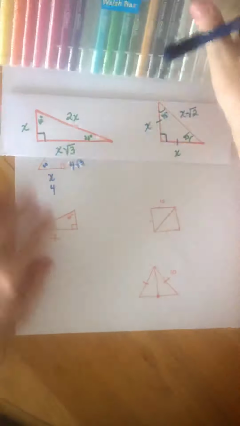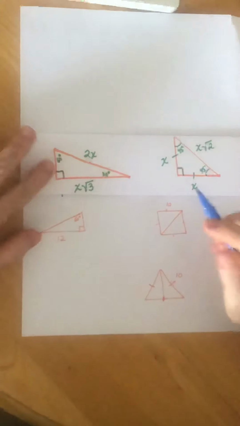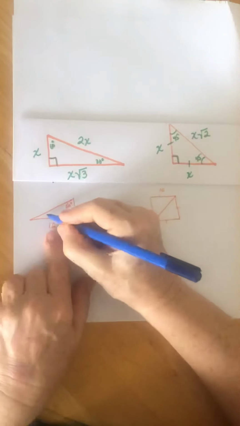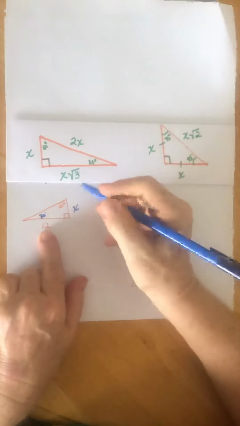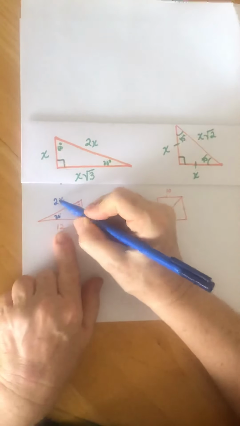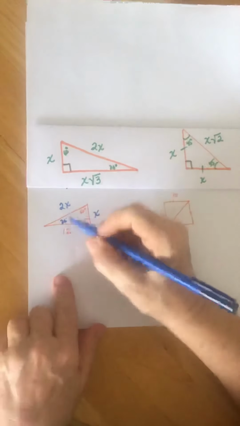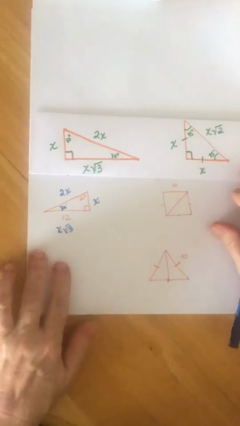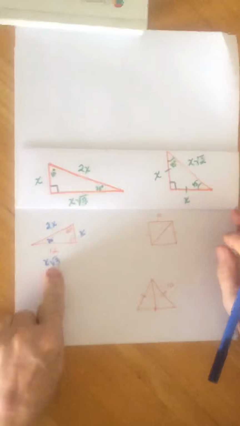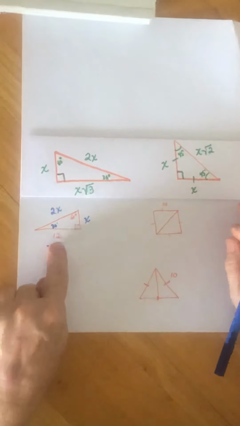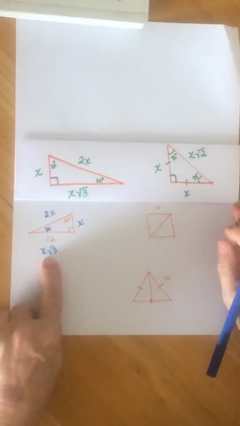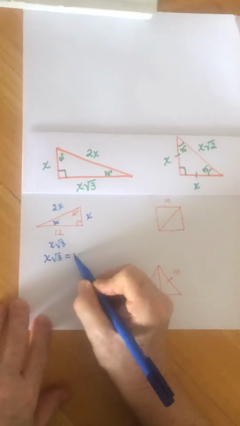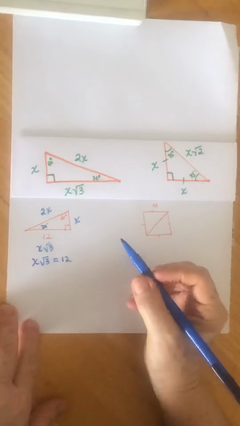All right, here we have another 30, 60, 90. The smallest side is x opposite the 30-degree angle. The largest side is the hypotenuse, which is twice the little one. And then this one would be x square roots of 3. Uh-oh, Houston, we have a problem. This is not in the same format. So I'm going to solve for x. X square roots of 3 is 12, correct?